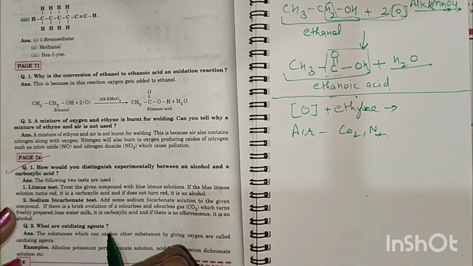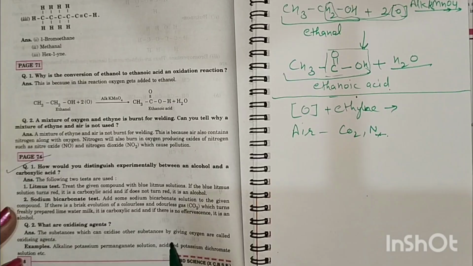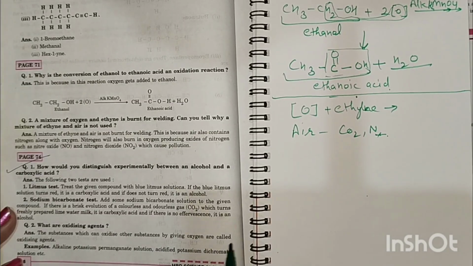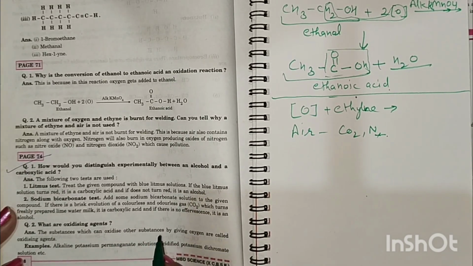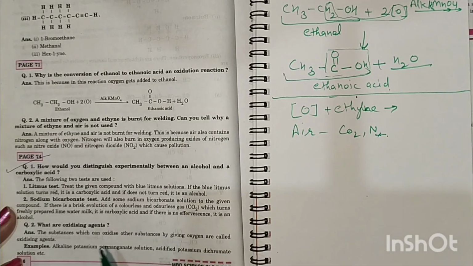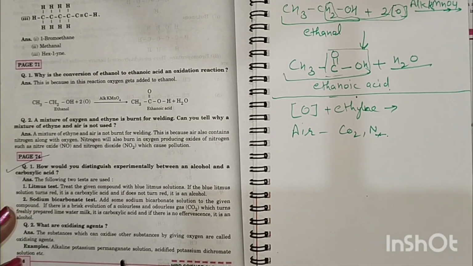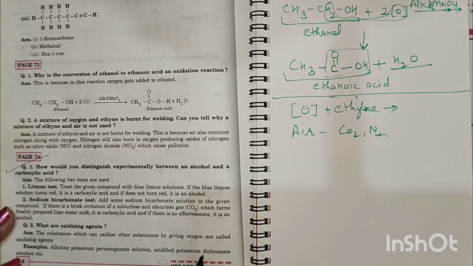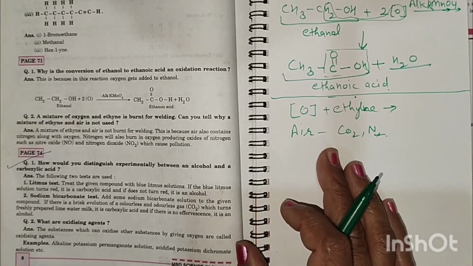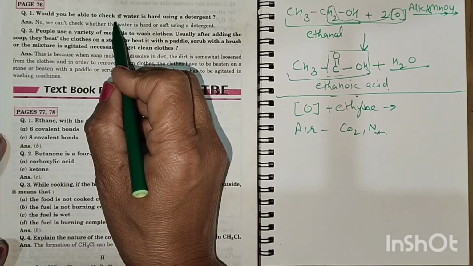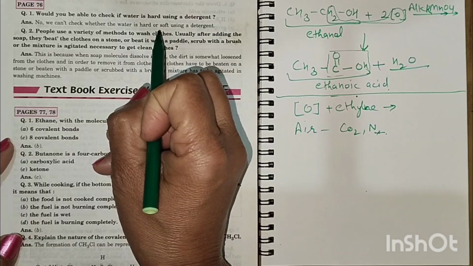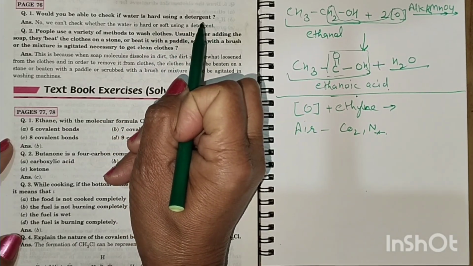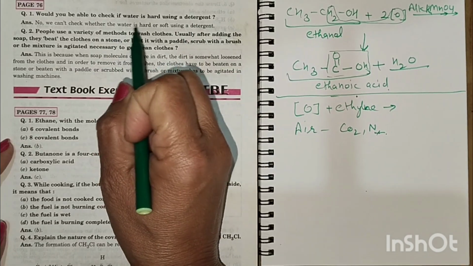Question. What are oxidizing agents? The substance which can oxidize other substances by giving oxygen, and itself gets reduced, is called an oxidizing agent. Examples are alkaline potassium permanganate solution and acidified potassium dichromate solution. These are the oxidizing agents. Would you be able to check if water is hard using a detergent? No, we cannot check whether the water is hard or soft using a detergent because we can use detergent even in hard water.